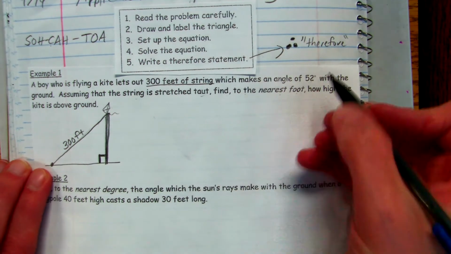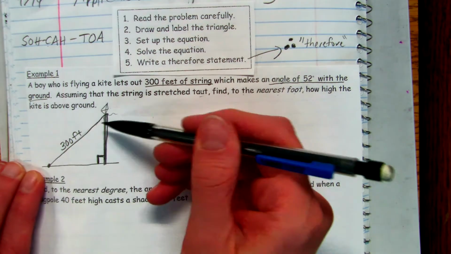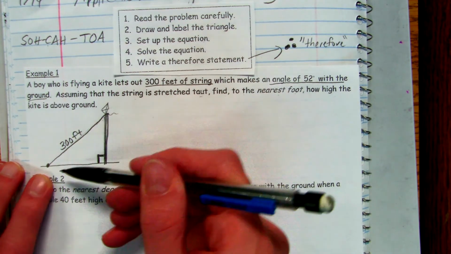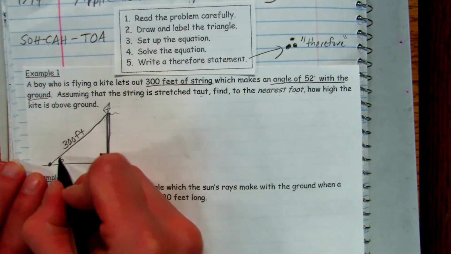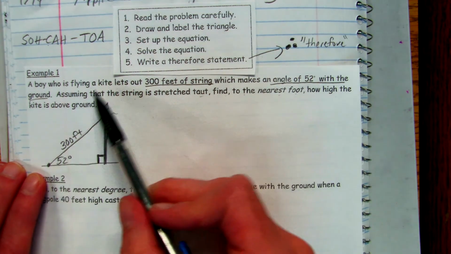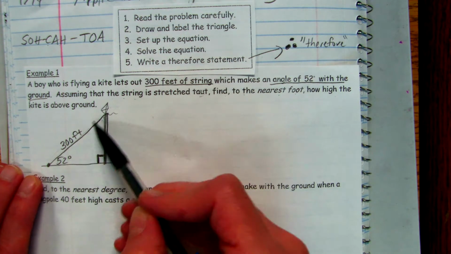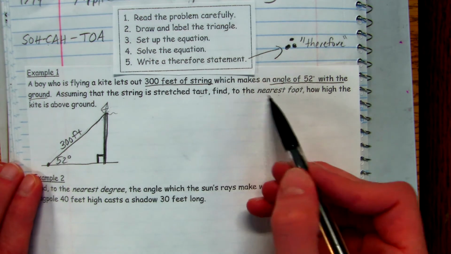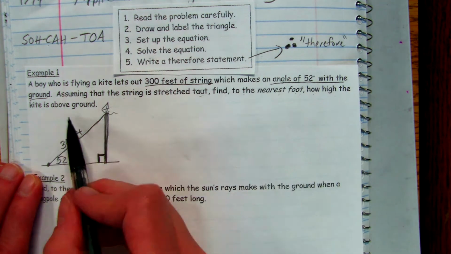And then it makes an angle of 52 degrees with the ground. So am I going to do this angle up here by the kite or this one down here by the ground? The one down by the ground. 52 degrees goes down here. And then assuming that the string is stretched taut, which just means this is a nice straight line for our hypotenuse, to the nearest foot, you're going to find how high the kite is above the ground.